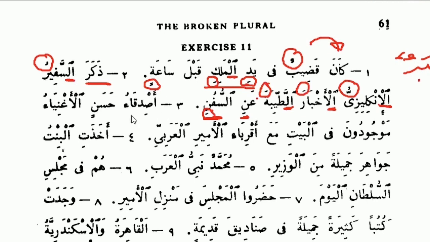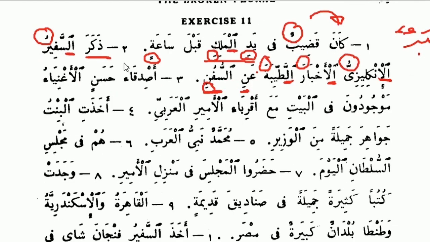Number 3, أصدقاء حسن الأغنياء موجودون في البيت مع أقرباء الأمير العربي. The first word, أصدقاء, is a broken plural, as we covered earlier today. It's on the scale of أفعلاء. It's a plural of صديق. صديق means a friend, أصدقاء means friends. It's a diptote, as we mentioned before. It's in nominative state.